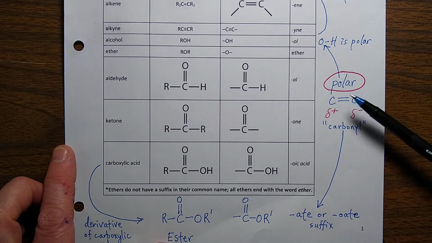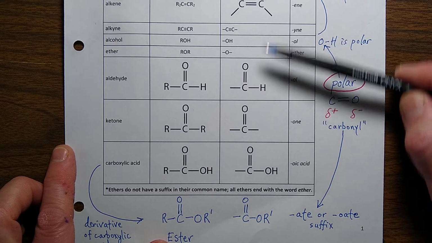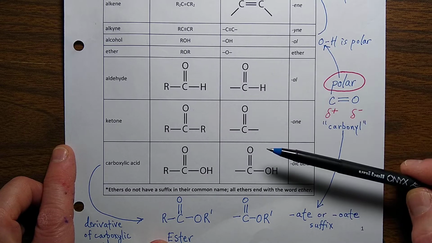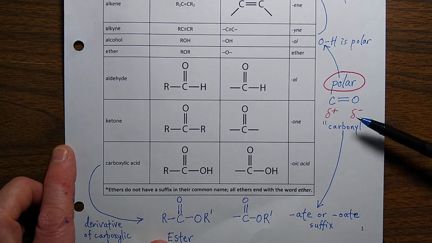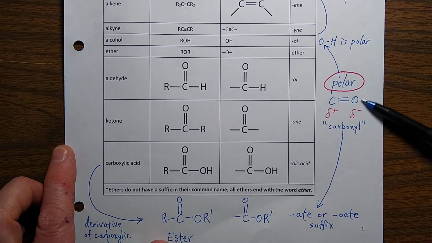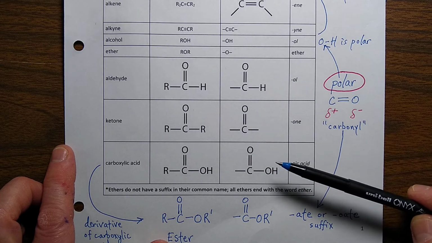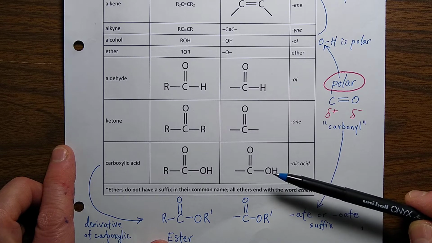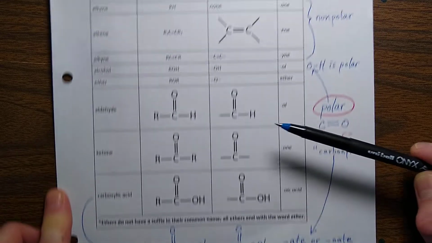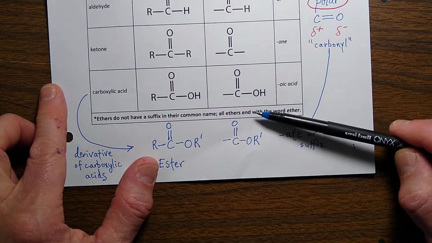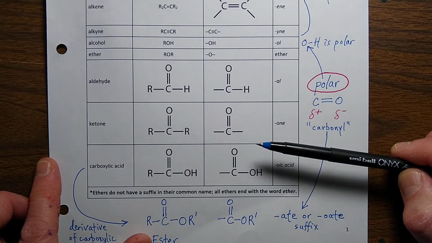Since these are polar, a lot of these compounds are water soluble, not all of them. The smaller versions of these, if they're between 1 and 5 carbons long, are generally water soluble because this oxygen can hydrogen bond to a hydrogen of water. But a lot of them don't have the ability to hydrogen bond with themselves. Some of them do, like carboxylic acids can hydrogen bond to themselves, and so can alcohols because they both have this OH group in them, and that's the criteria for being able to hydrogen bond with yourself.